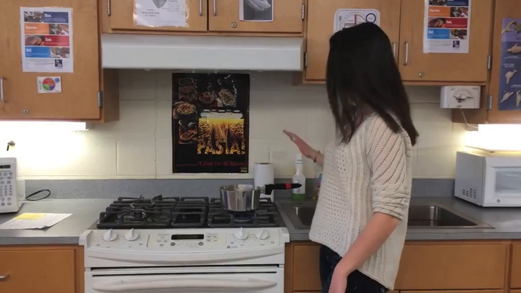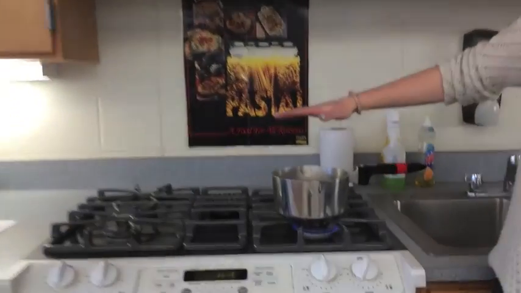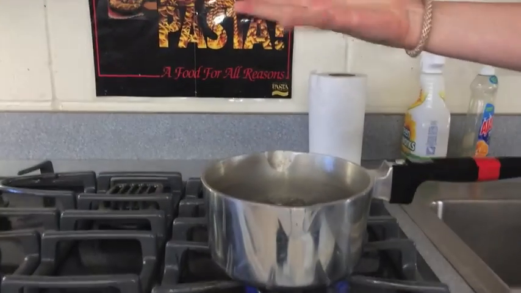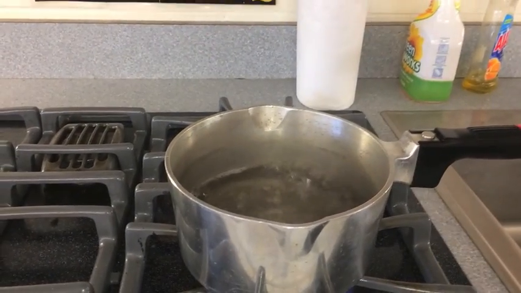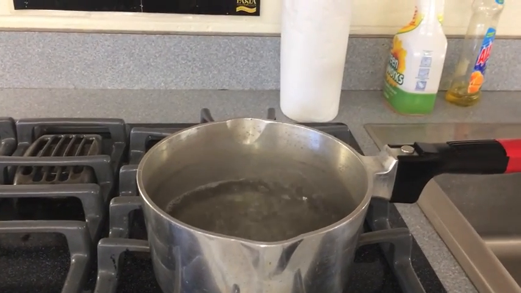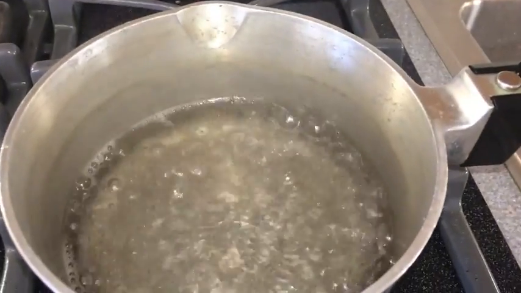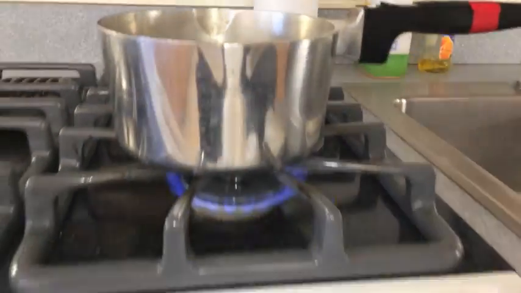Thanks, Bella. Today I'm going to be showing you guys convection. As you can see, I'm putting my hand over the pot, and my hand is getting nice and clammy and sweaty. And if you look inside the pot, you can see the water boiling. Convection is the heat transfer via fluids. Thanks, Eileen.